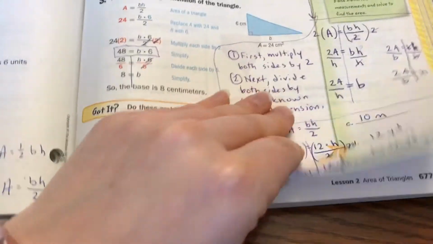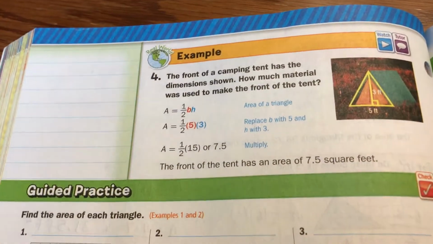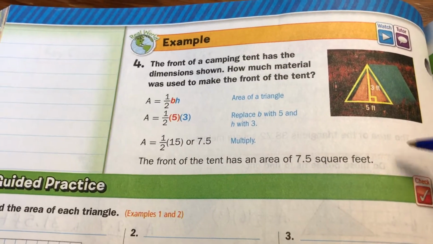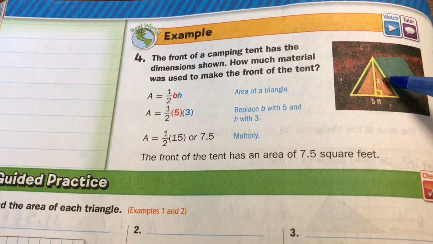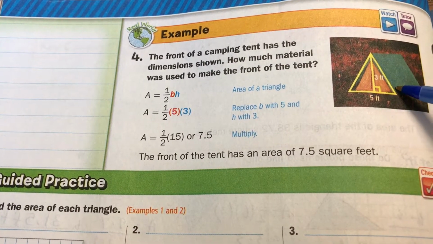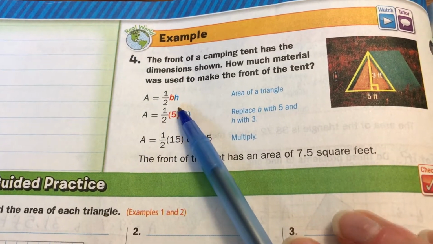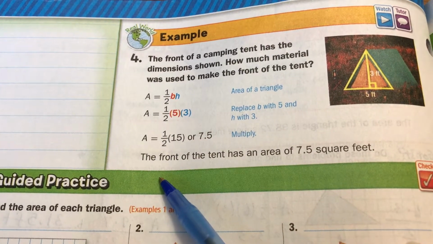Now, there's one more little story problem right here, and we're going to do this last example together. The front of a camping tent has the dimensions shown. So base is 5 feet, height is 3 feet. How much material was used to make this front of the tent? So let's find the area. Area equals half times base times height. Plug in what we know to show your work. Half times 5 times 3.